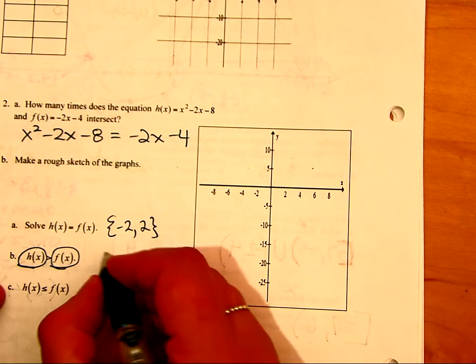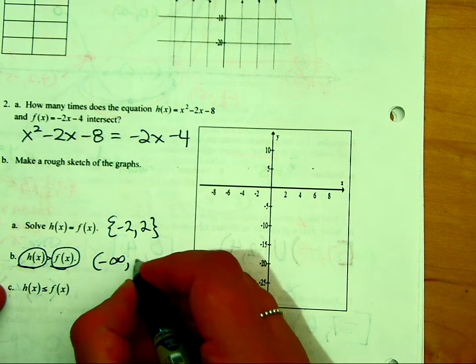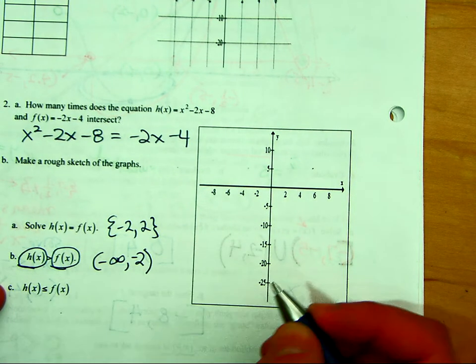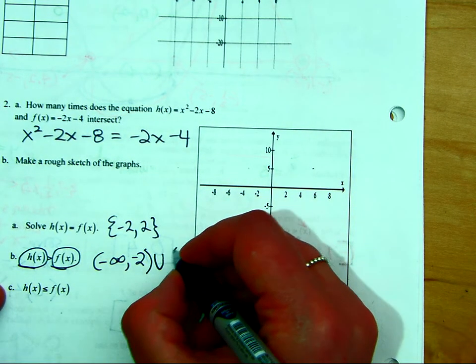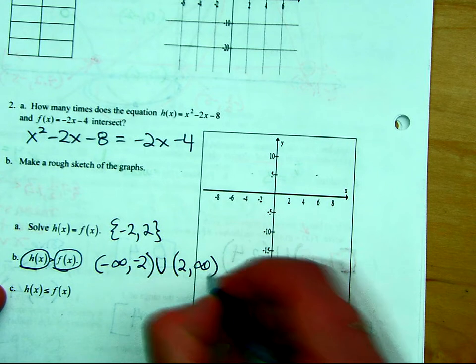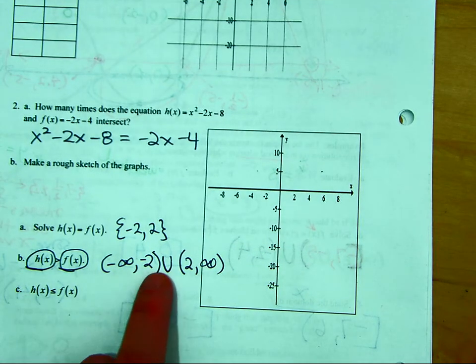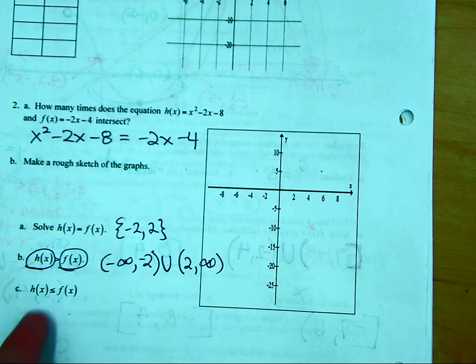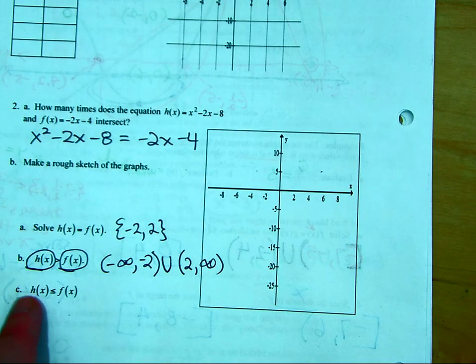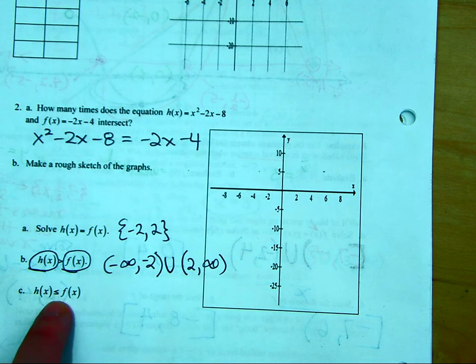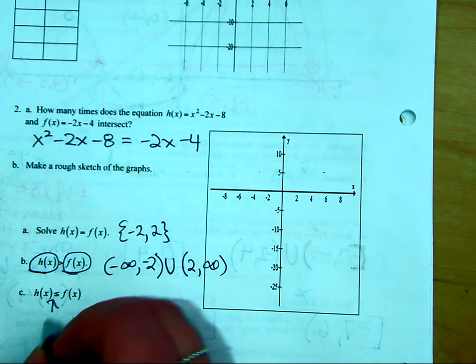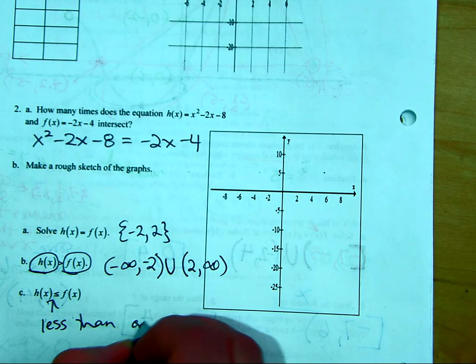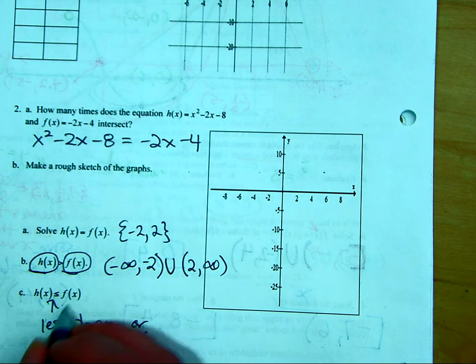So where is h of x, the parabola, greater than f of x? That would be from -infinity to -2, parenthesis, union 2 to infinity. Why am I using parentheses instead of brackets on the 2 and -2? Because it's greater than, not greater than or equal to. Okay, now we want to know, when is h of x less than or equal to f of x? This is saying h of x less than or equal to f of x, right?